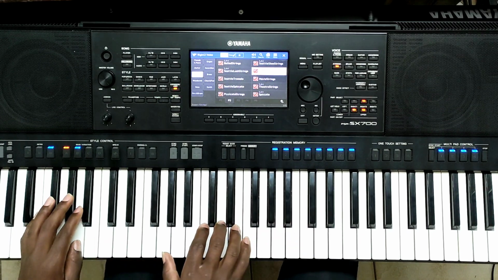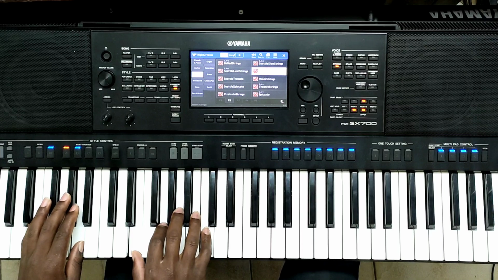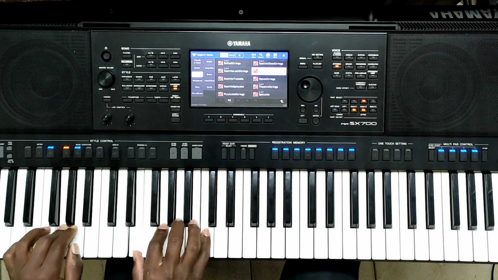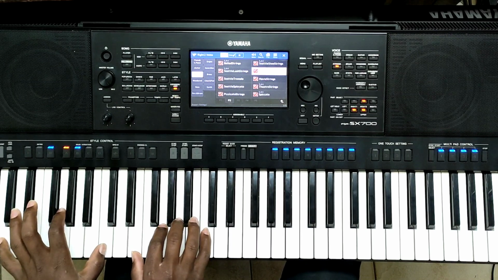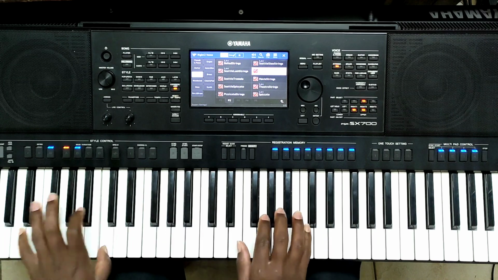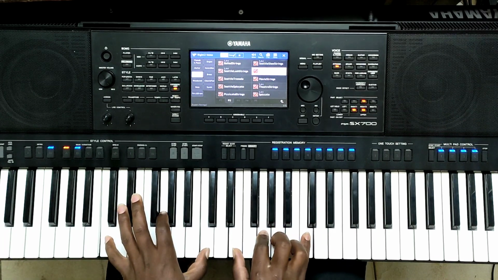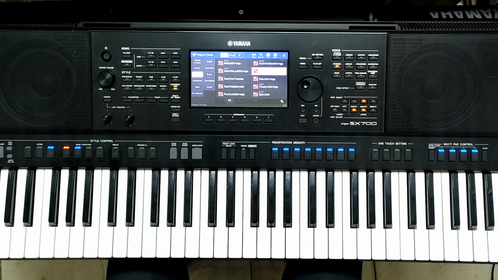Now if I do this, and if I do this, or I do this, or I do this, I'm very sure you can tell that I'm playing two different chords, right?